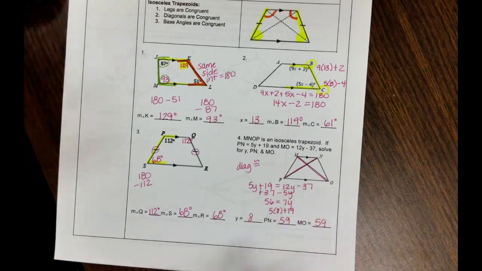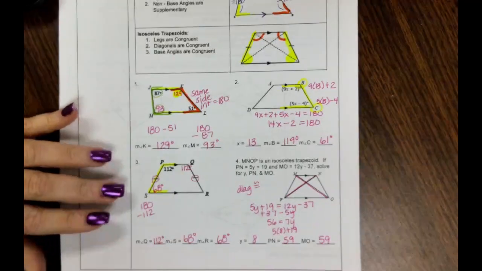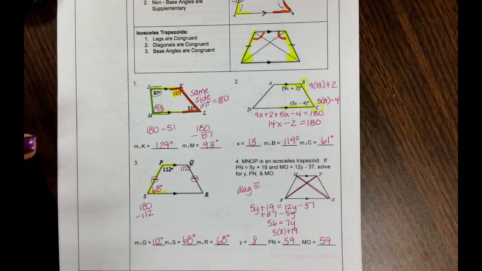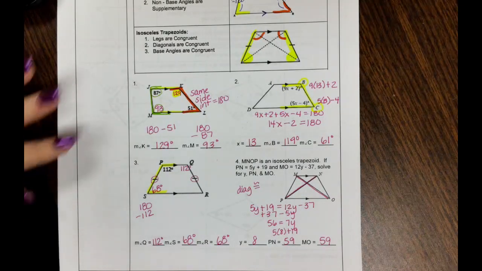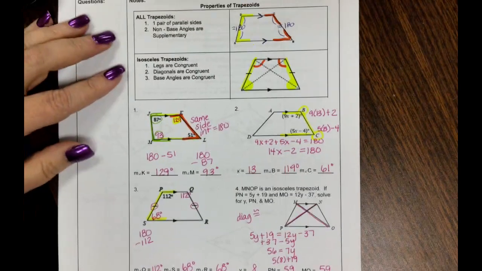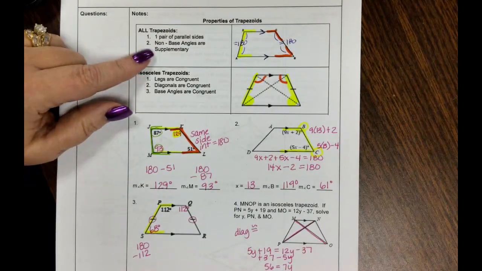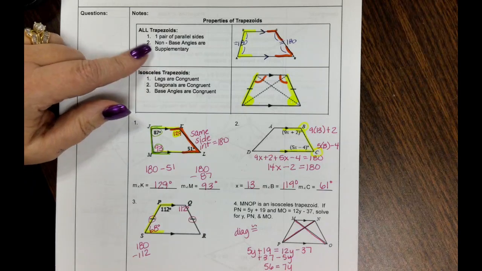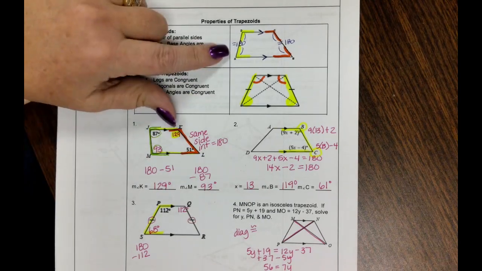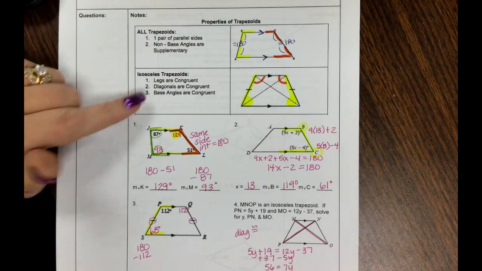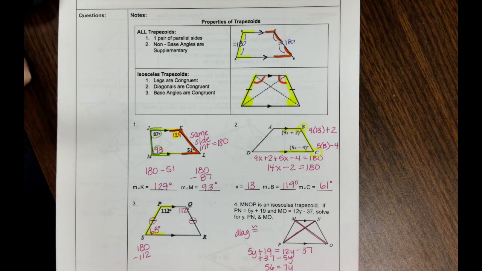So trapezoids have one pair of parallel lines. They don't have the same qualities that parallelograms do. The only special quality about trapezoids is that your non-base angles, or your consecutive interior angles, are supplementary. And then once your sides become congruent, your diagonals are congruent and your base angles become congruent.